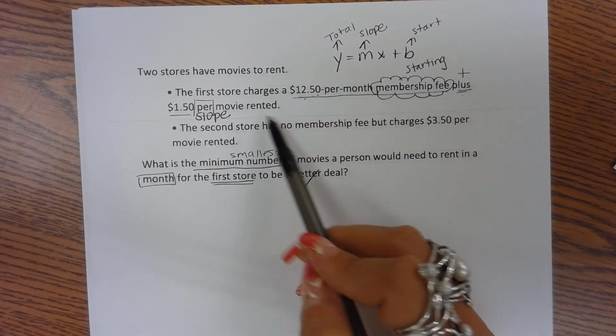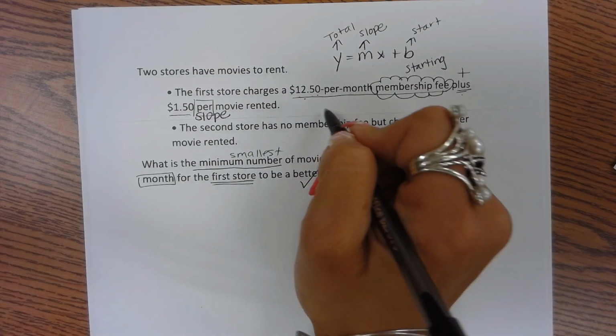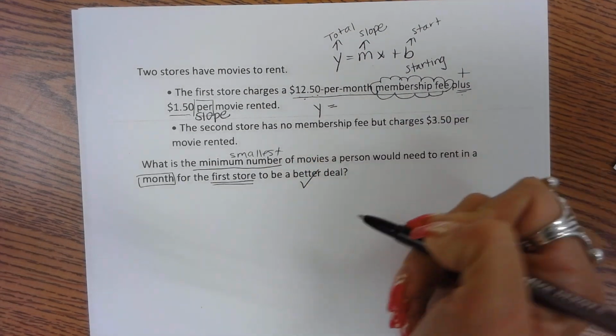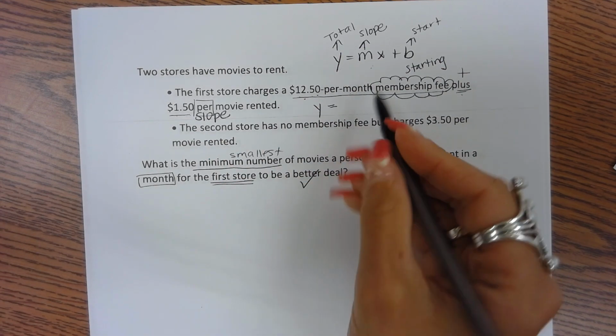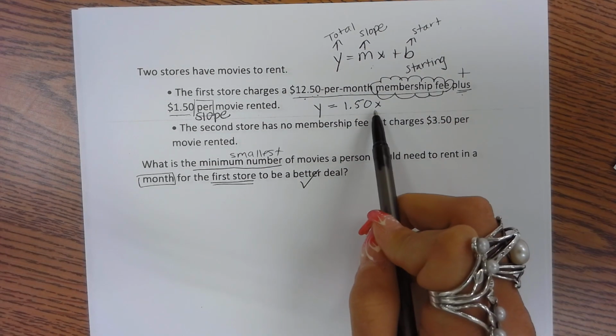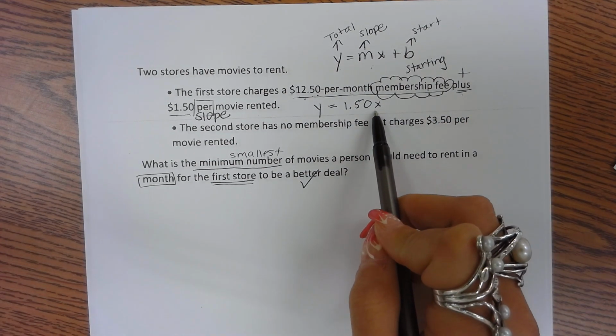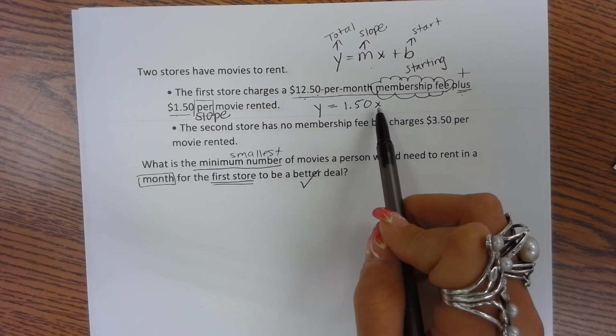So when I try and plug all of these numbers into this equation, we don't know what the total is. Y equals. Your slope is going to be $1.50 per movie. I don't know how many movies I'm going to rent yet. I don't know if it's 1 movie, 2 movies, 3 movies, 10 movies, 20 movies.